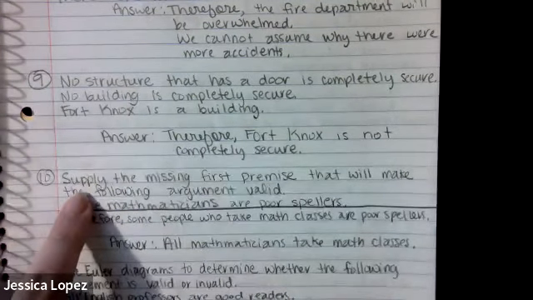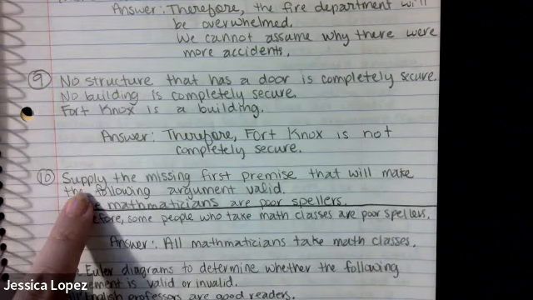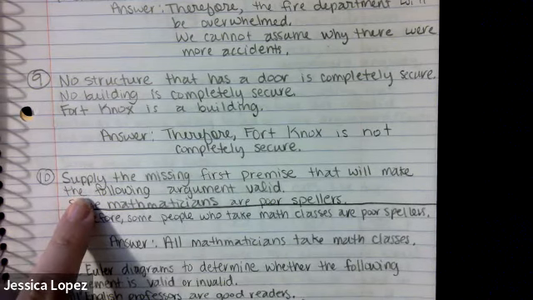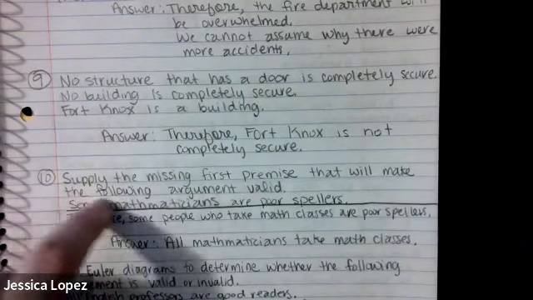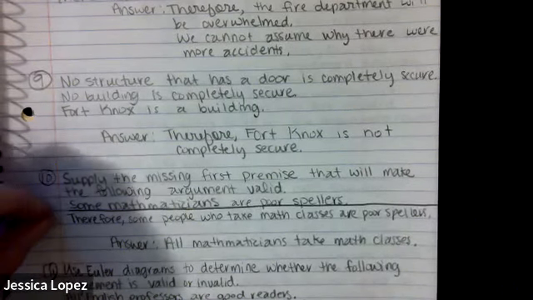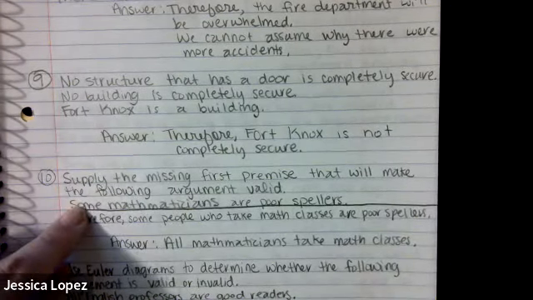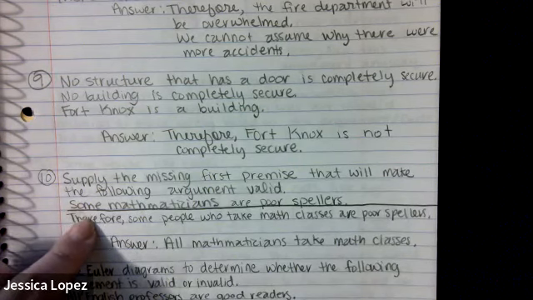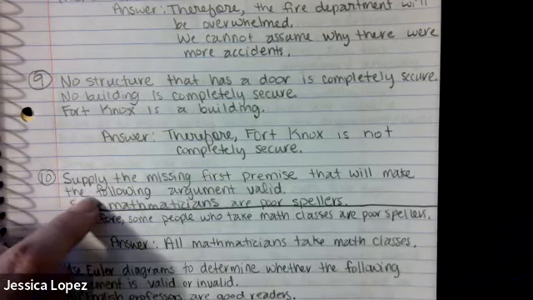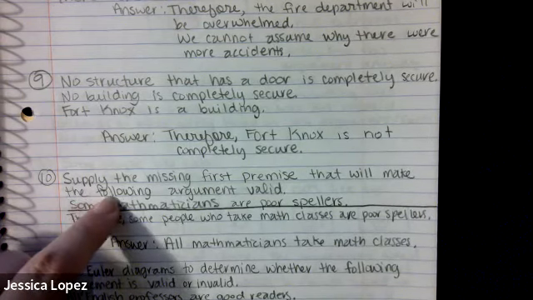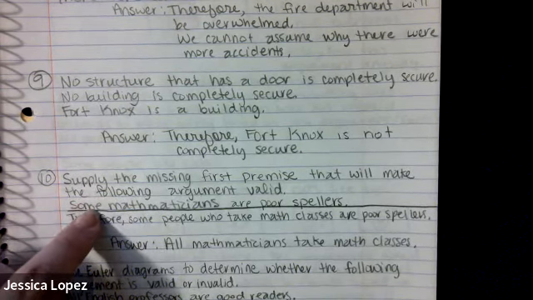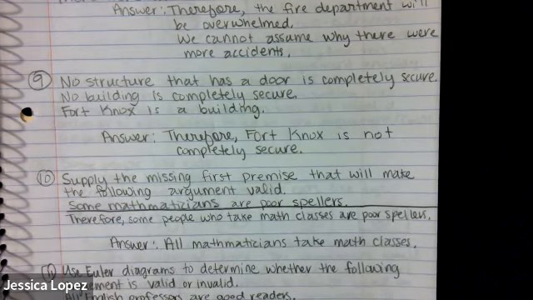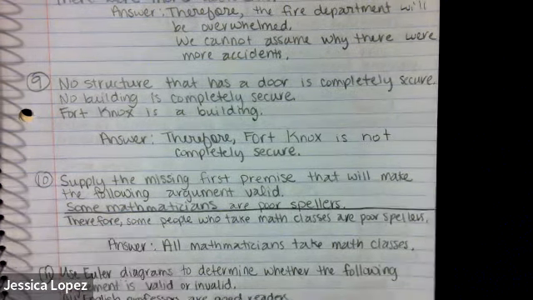The direction said, supply the missing first premise that will make the following argument true. So really, I should have put a blank. I should have had a blank line in the middle because you need to have one statement first, then this statement second, and then this conclusion. They're essentially asking us what statement needs to be made up here in order to make this statement, along with that first statement, draw this conclusion. Okay. And the only statement that could work is that all mathematicians take math classes.